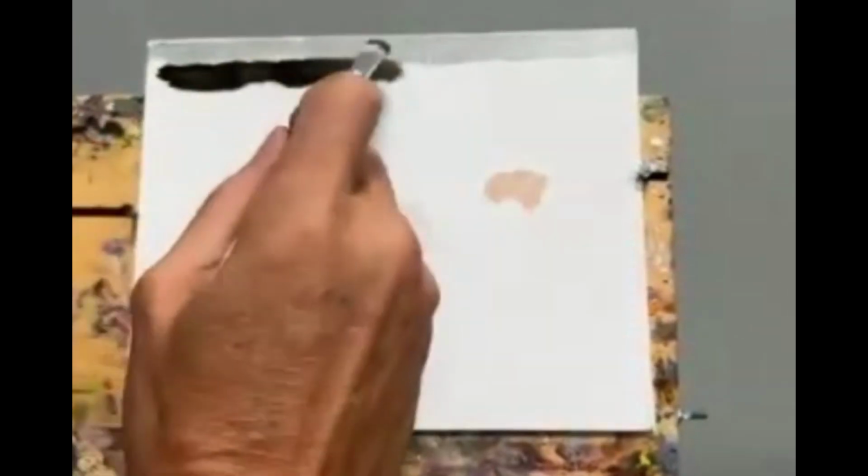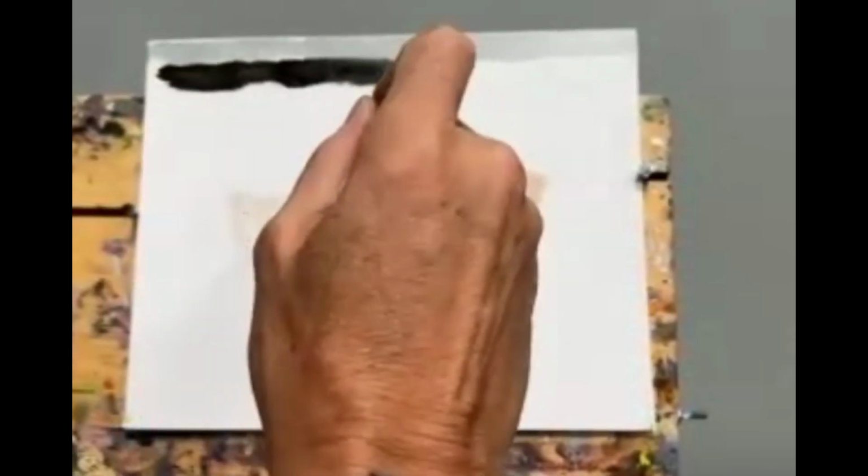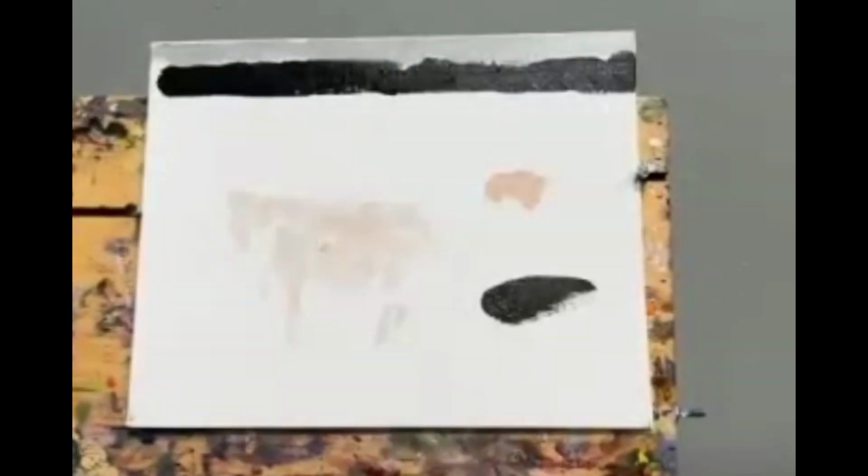This is going to be a Van Dyke brown harmony. I'm just using mineral spirit to thin it down with. Yeah, Gamsol. I'm just sort of testing the value of the grass. That's too dark. And I have two choices.